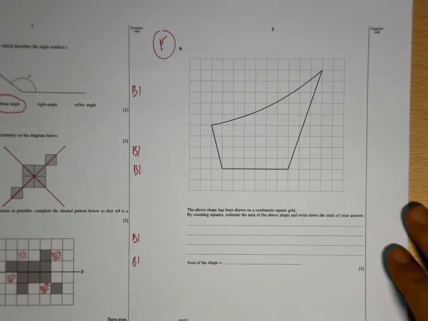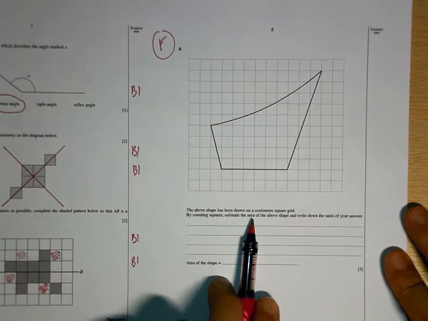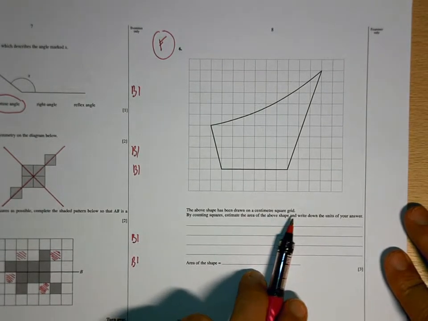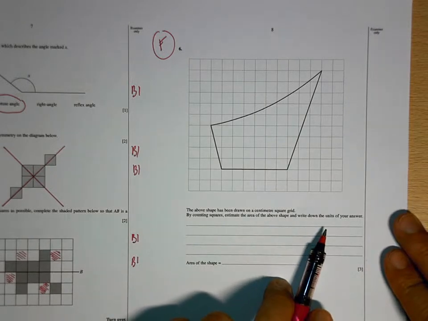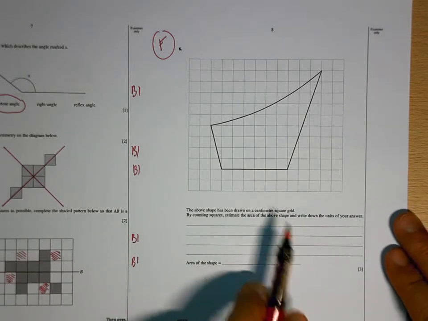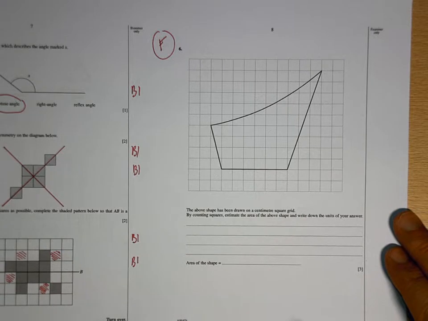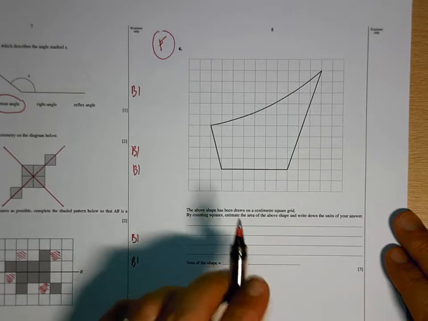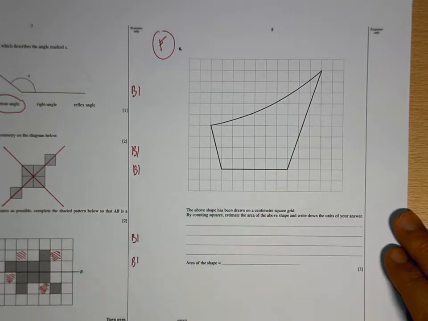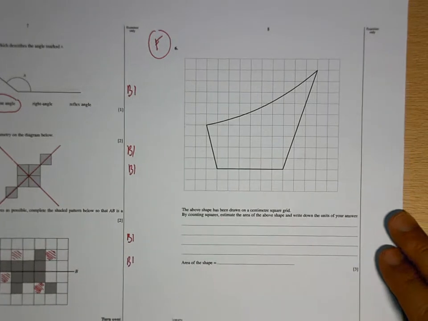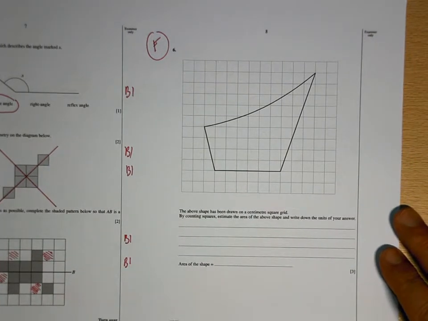Okay, counting squares. So this one has been drawn on a centimetre square grid, so you don't have to multiply it by anything at the end. Each one of those is 1 grid. So all you need to do is show how you are counting. So remember the method that I told you to use was count it if it's half or more, discount otherwise.